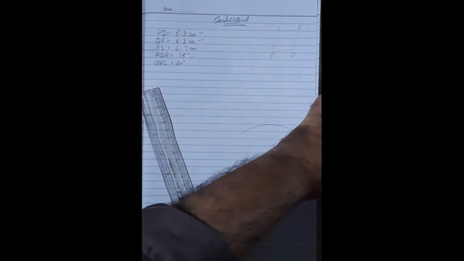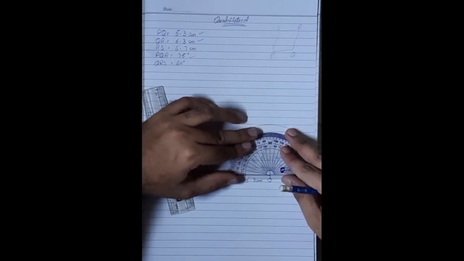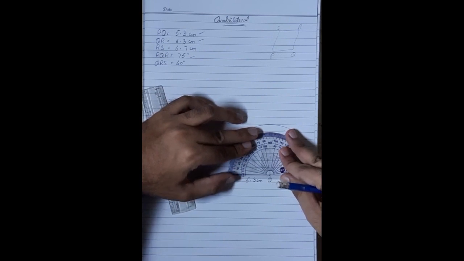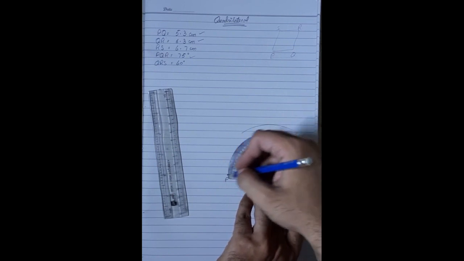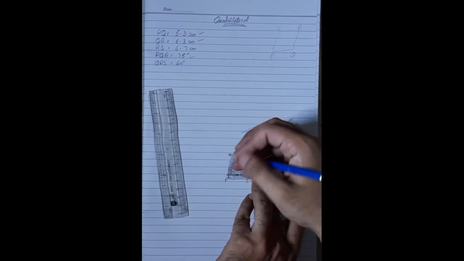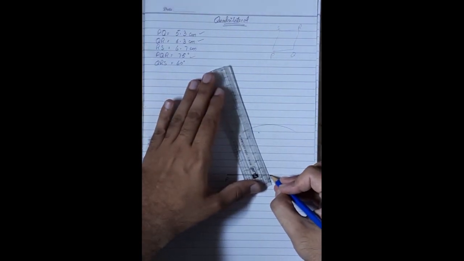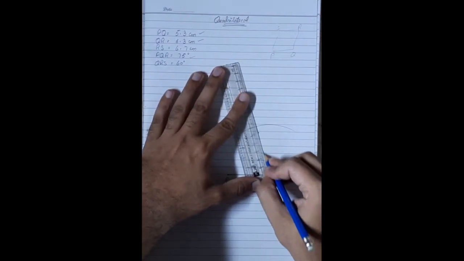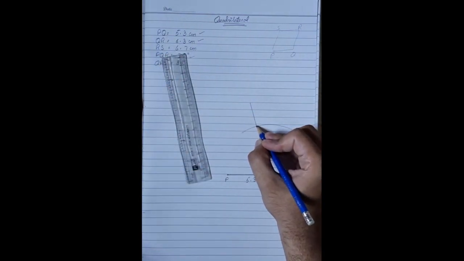We can place our protector here at Q. As the line is on the left-hand side, we will start from here at 0 and point out 75 degrees, and then we will extend this line to cut our arc.